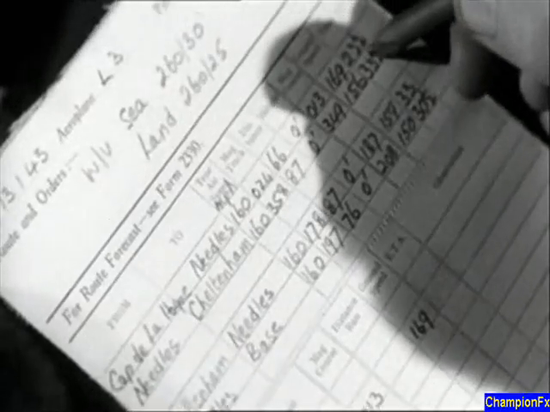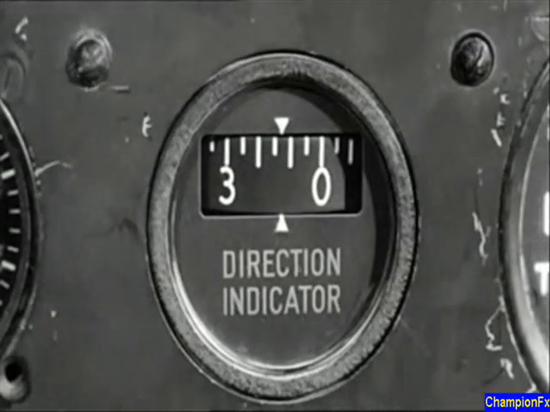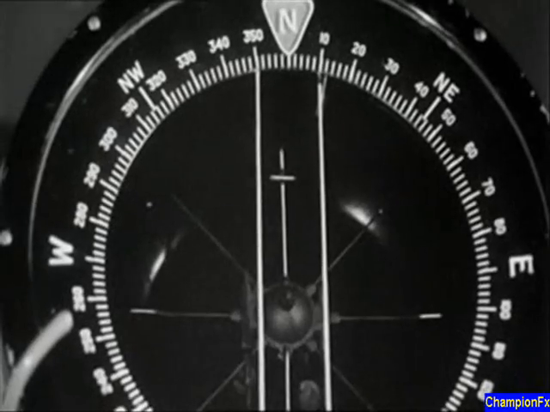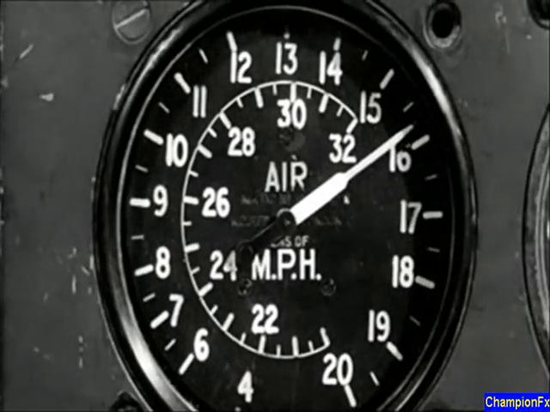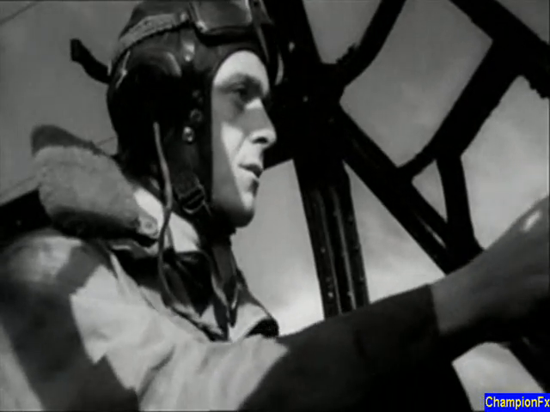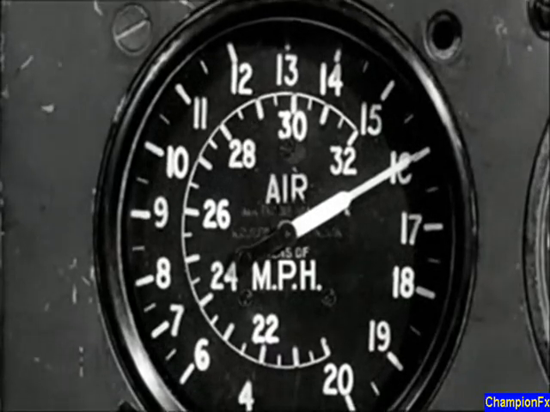Time 12:12. Now we can fill in ETA for the next coast. 23.5 minutes. So the ETA will be 12:35.5. For the time being, all we have to do is to maintain course, and keep a constant airspeed. 160 miles per hour.